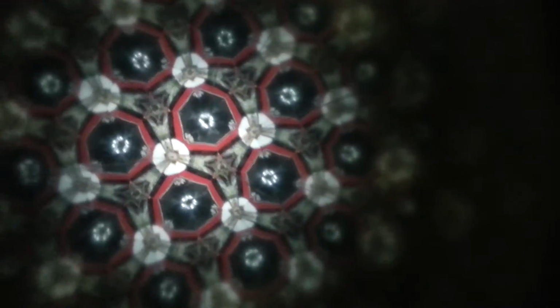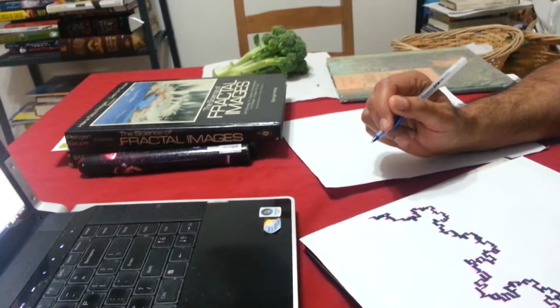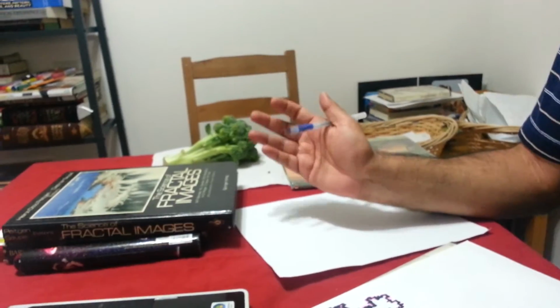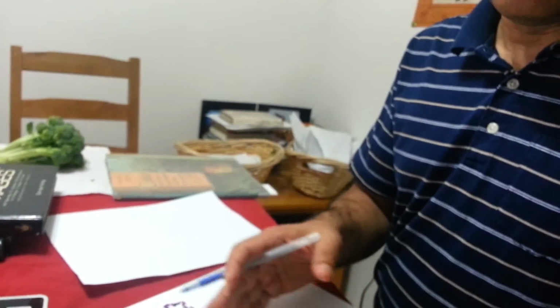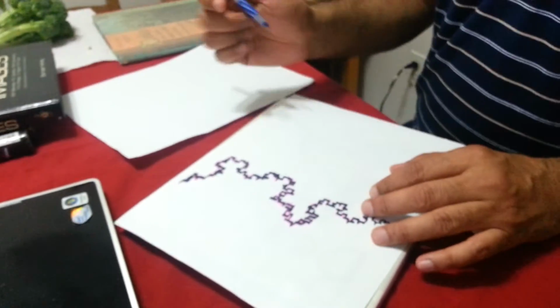Right now you are seeing kaleidoscopic patterns here, which are repetition of some basic pattern, and today I will introduce and describe fractal patterns and how they occur in nature, how we can compute an important mathematical property of fractal images, and how they are everywhere.